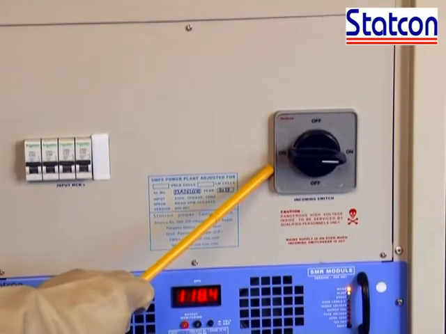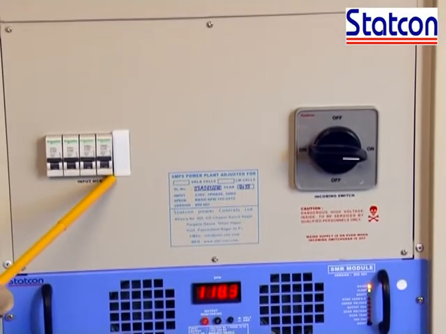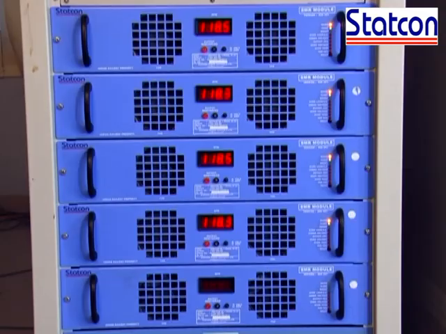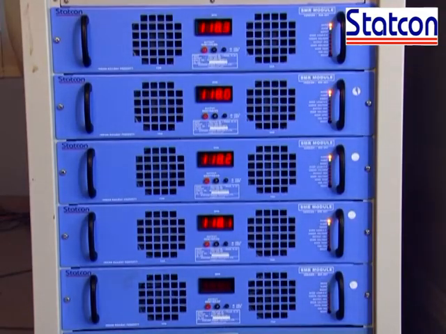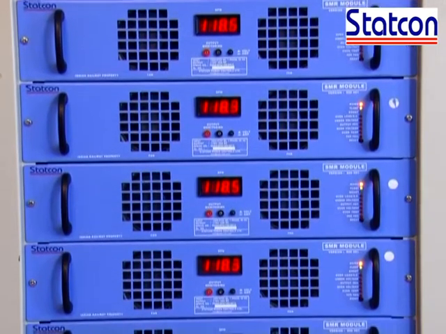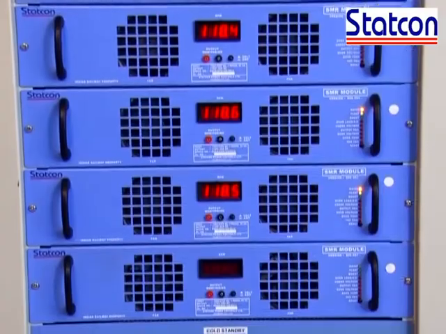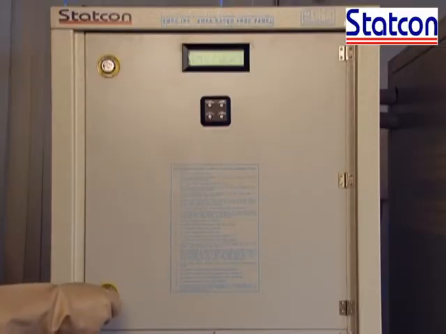This is the main input switch of SMR panel. These are the input MCBs for individual SMR. These are SMR modules. Top 4 SMRs are running on load in N+1 configuration and the fifth one is cold standby. This is the front door of SMR panel.